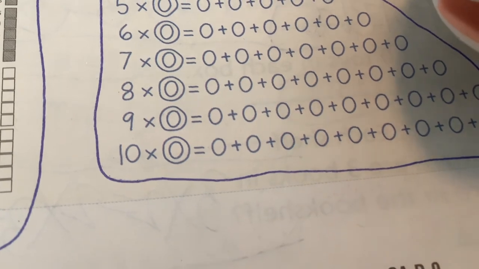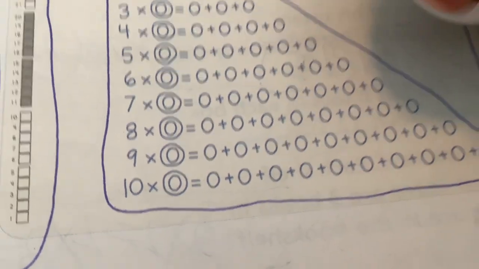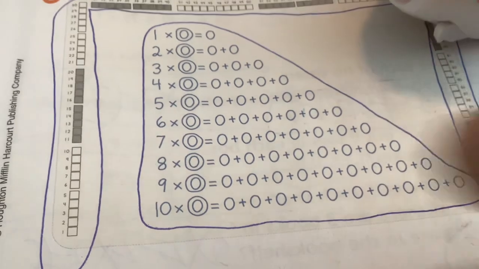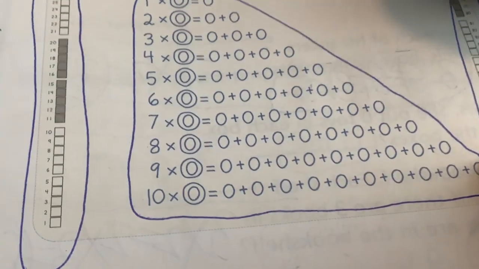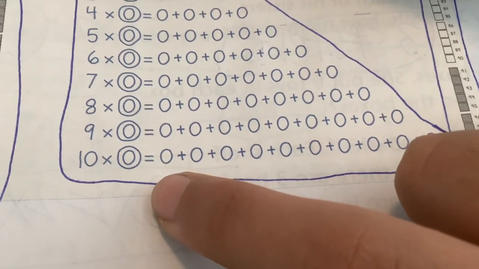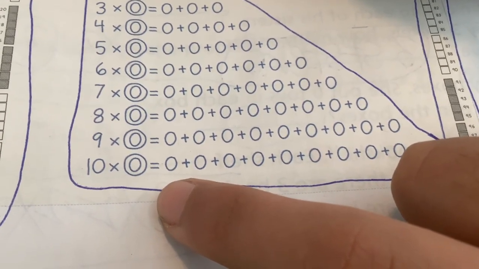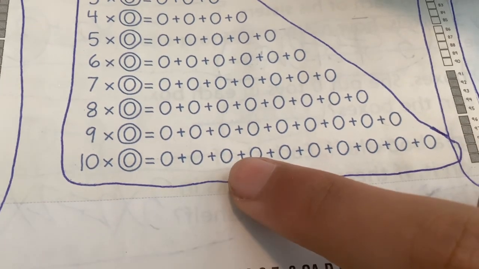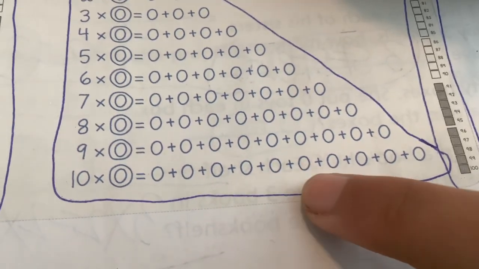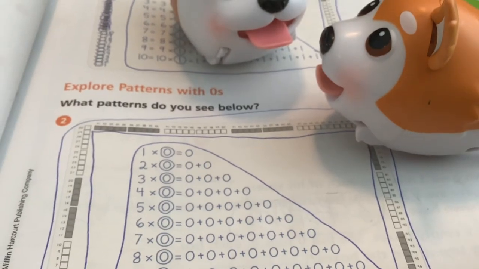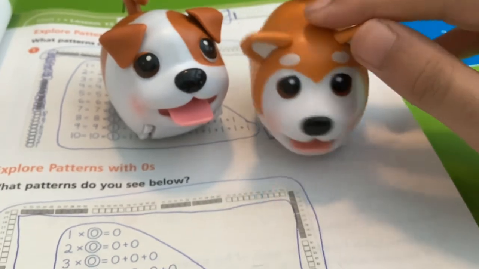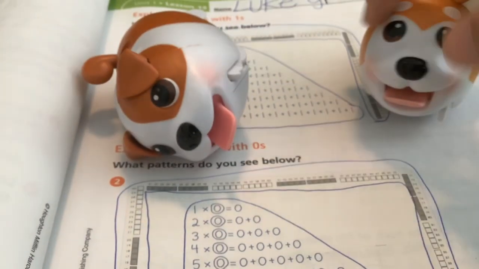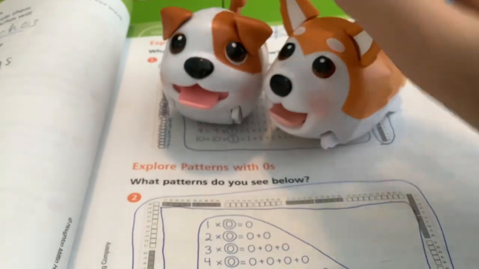10 times 0. If we multiply anything by 0, the answer will always be 0. So that is why the tippy top and the bottom of the pyramid are both 0, and all of these are also 0. Because if we do this the long way, here we go. 0 plus 0 is 0. Plus 0 is 0. Plus 0 plus 0. Plus 0 is 0. Plus 0 is 0. Plus 0 is 0. Plus 0 is 0. Plus 0 is 0. Plus 0 equals 0. Finally, but the long way can actually be a very good part in math.